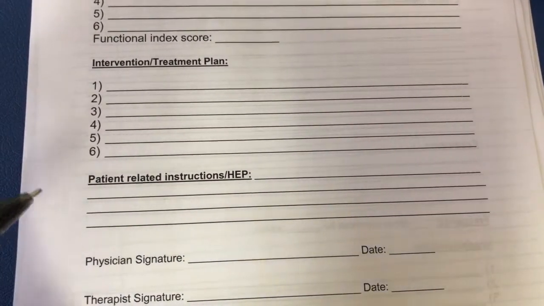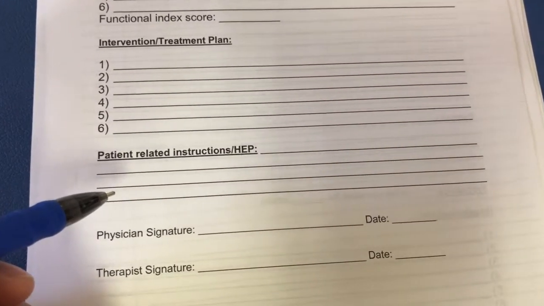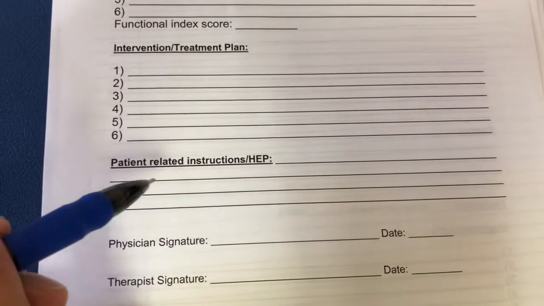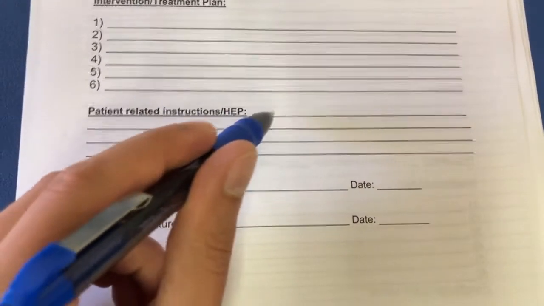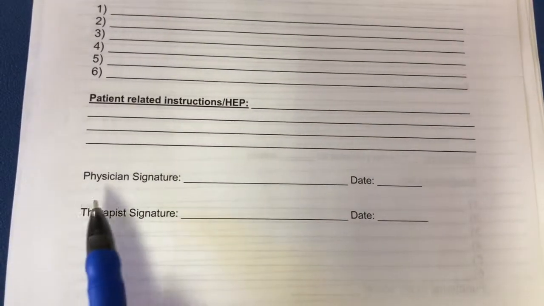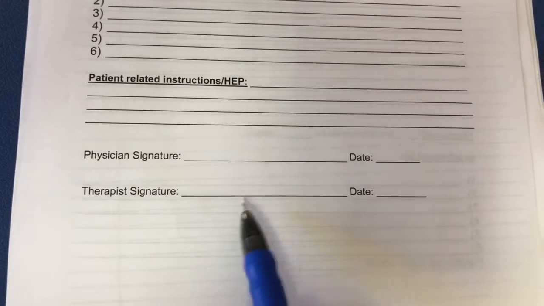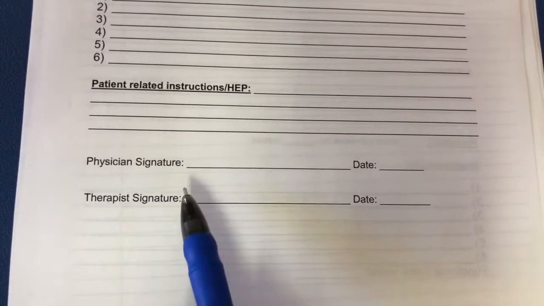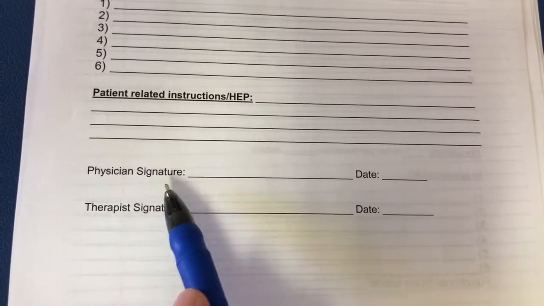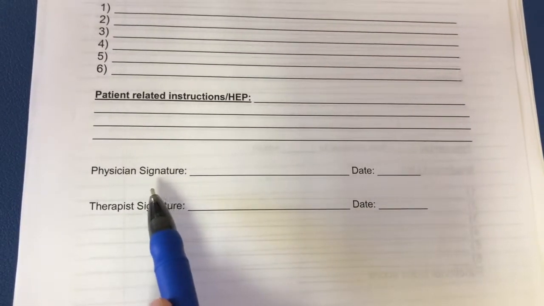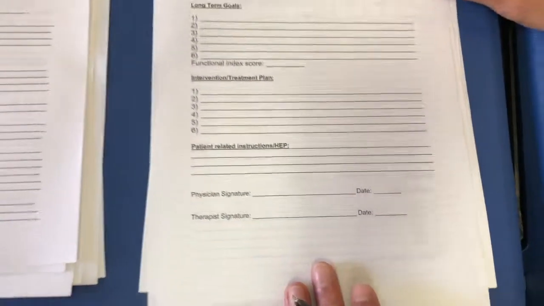Patient-related instructions in your home exercise program, this is a good thing to include because you want to make sure that in that first day, you're identifying what this patient can work on at home, and this is where you can identify what that instruction was towards the patient. You are the therapist, so your signature would go here and we will sign again behind you. If there is a physician of record giving you a referral, this form will also be faxed to a physician, and their signature can accompany yours as well.